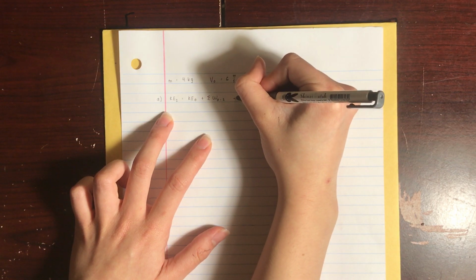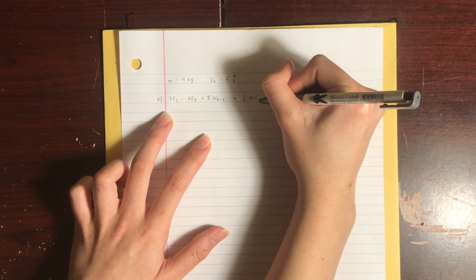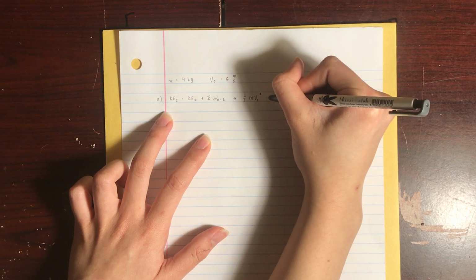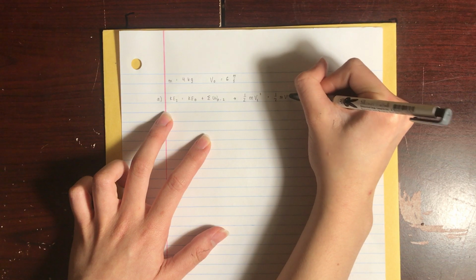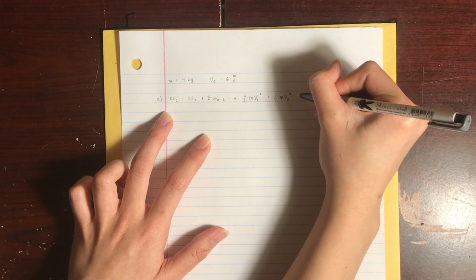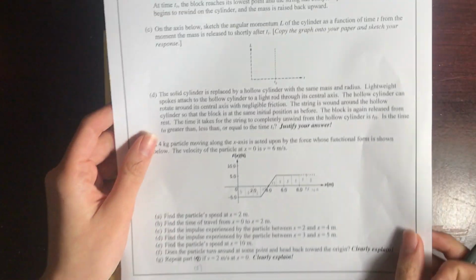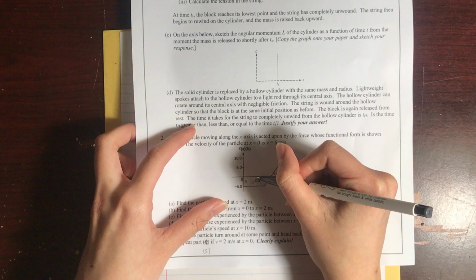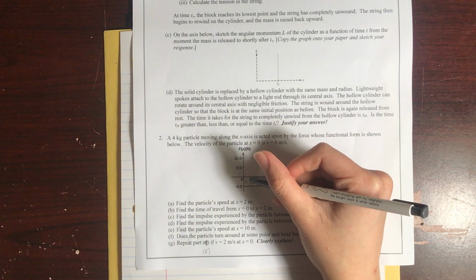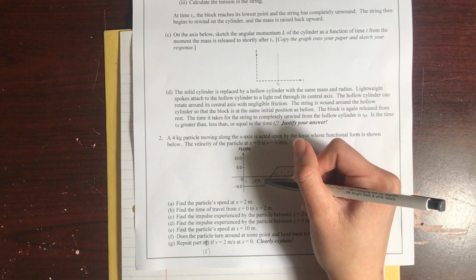If we break this down, we know that kinetic energy is 1/2 mv squared, so 1/2 m v at 2 squared equals 1/2 m v at x equals 0 squared, plus work, which as I said earlier is the area in between the curve and the x-axis. From 0 to 2, this area is 10, or negative 10 because it's below the x-axis.